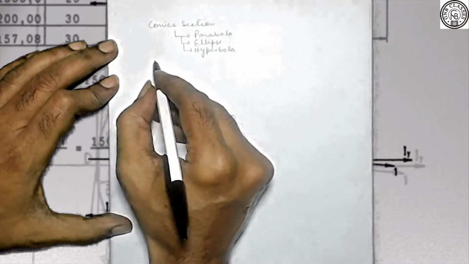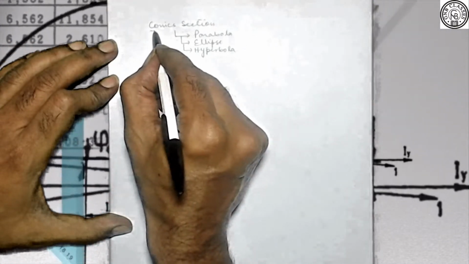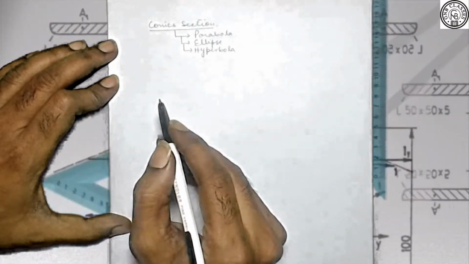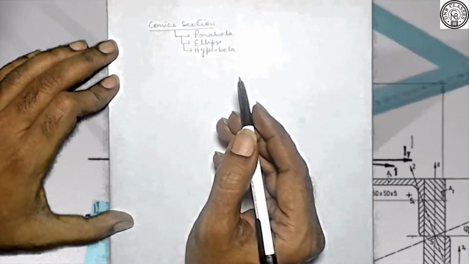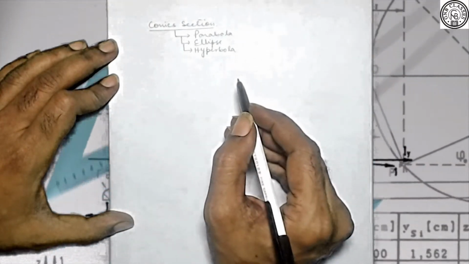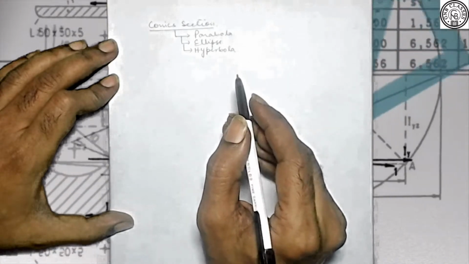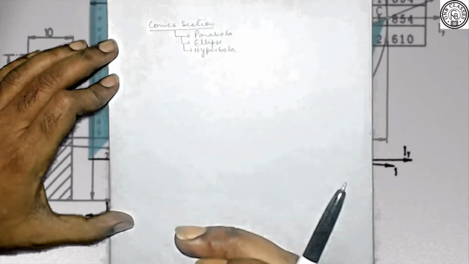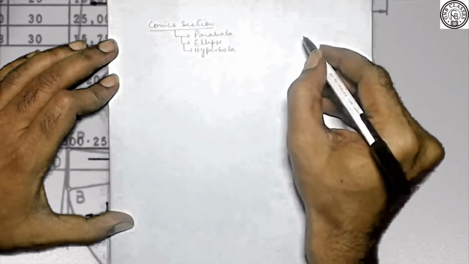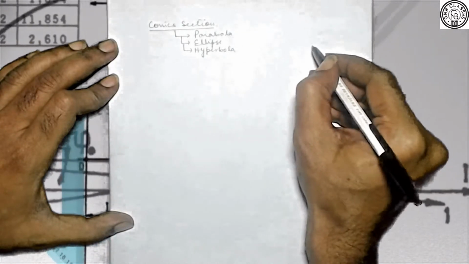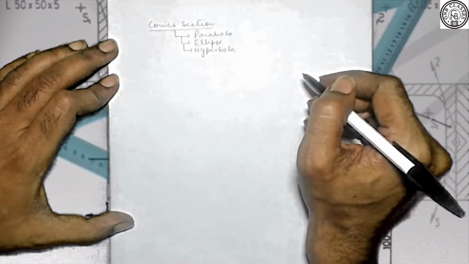Now, what is the definition of a conic section? It is basically the locus of a moving point moving in such a way that it always maintains a fixed ratio between the distances from a fixed point and from a fixed line.